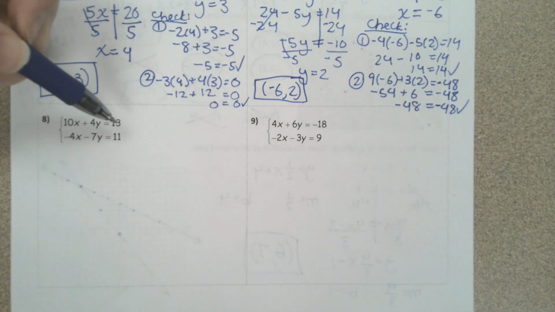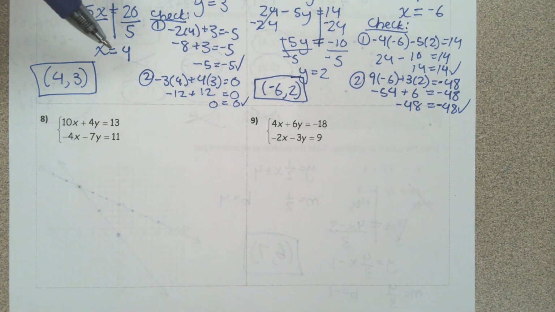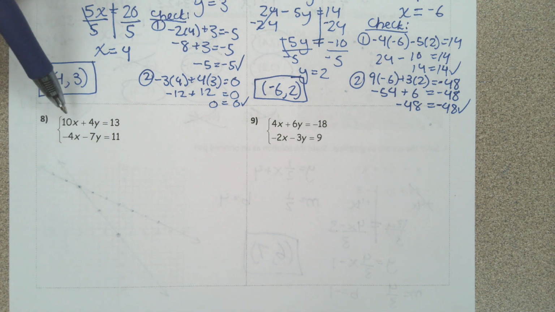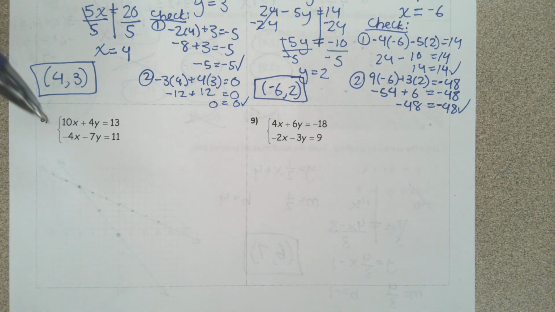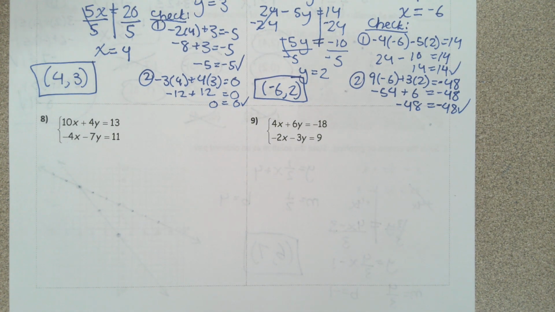10x plus 4y equals 13. Negative 4x minus 7y equals 11. So we have some choices here. If we look at the x's, they're already opposites. And the smallest number I can get these both turned into is a 20. If you were thinking 40 off the bat, you can use 40. You're just going to make all your numbers larger from the beginning, but you'll still get the right answer. But if we can get this to a smaller number, that would be best.